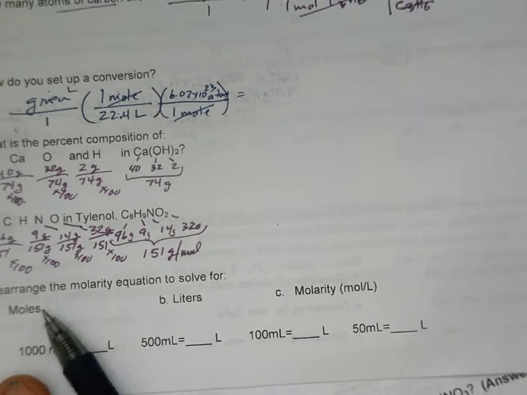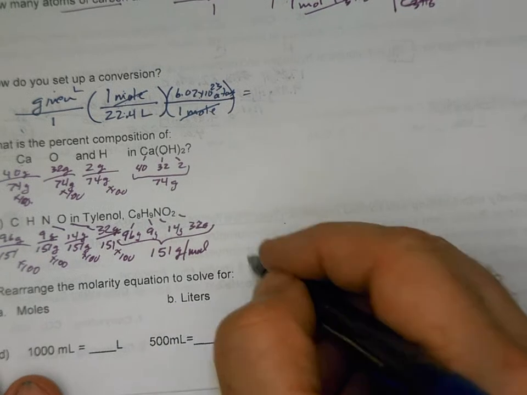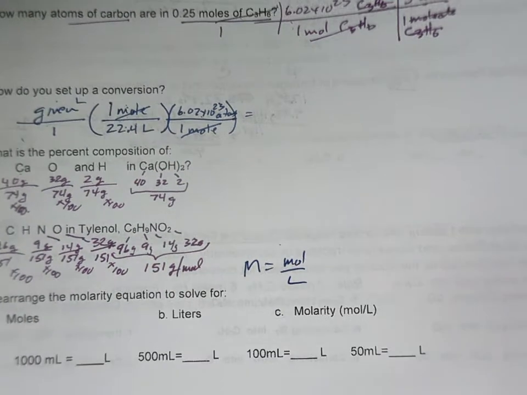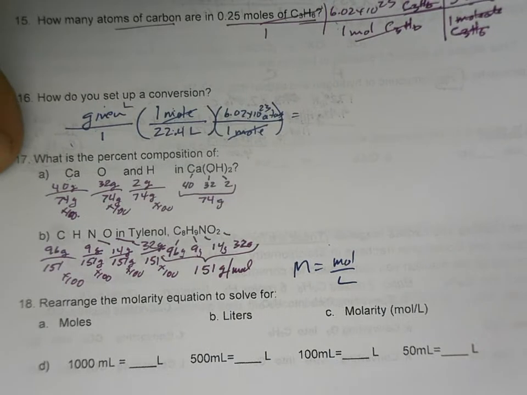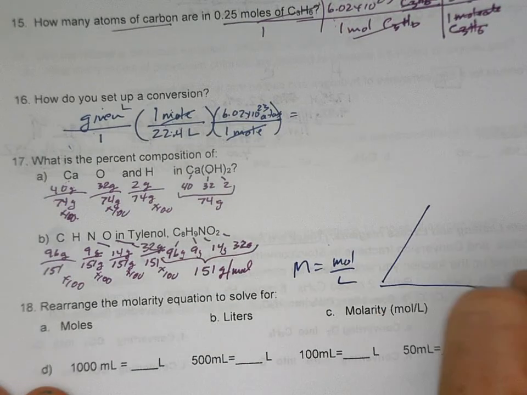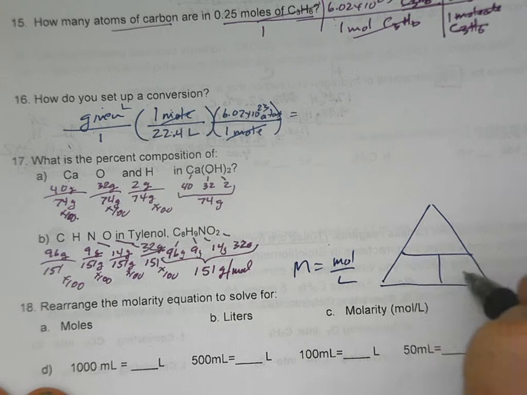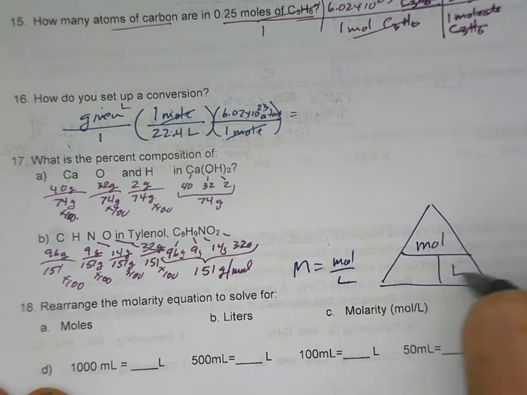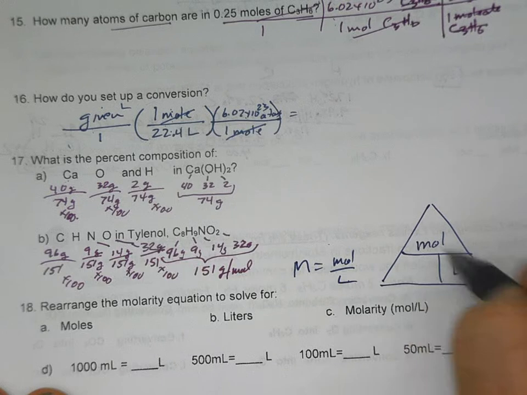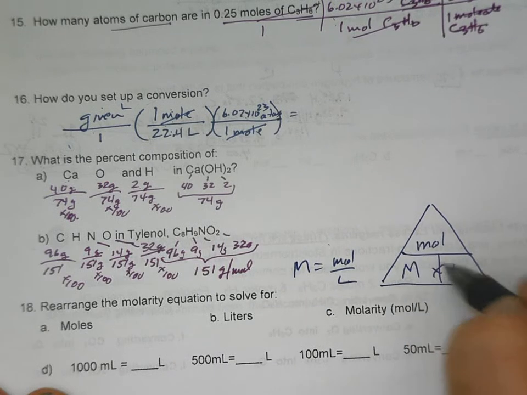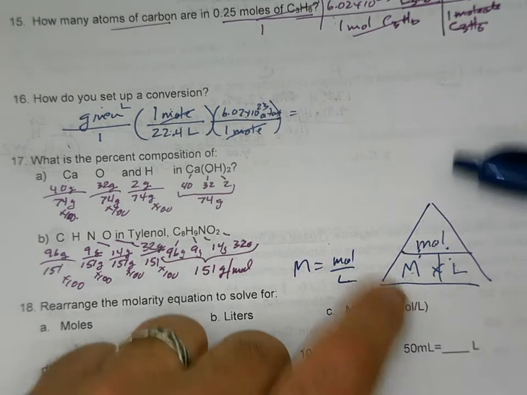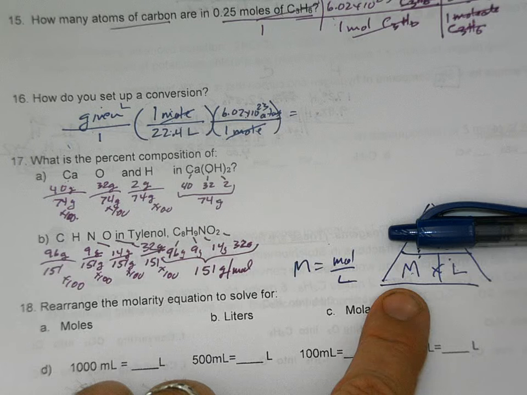Okay, number 18, rearrange the molarity equation. Well, molarity equals moles divided by liters. That's a base equation. We'll give that to you on the test. I am a big fan of equation triangles because they make your work a lot easier. Moles over liter is molarity. These you'll multiply, those you divide. So if we cover up moles, here's why the equation triangle is so cool. The equation for moles is molarity times liters.